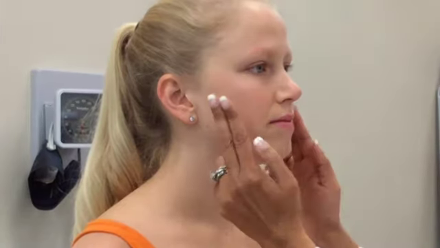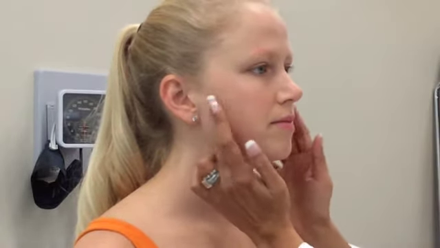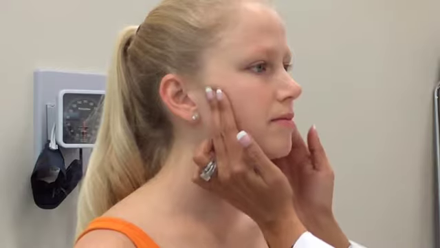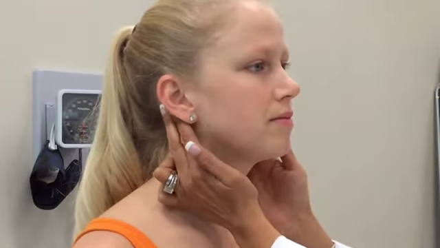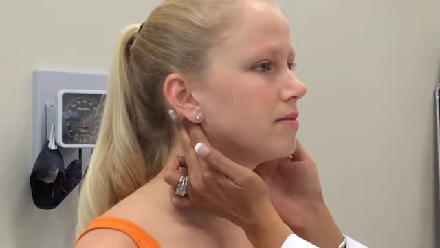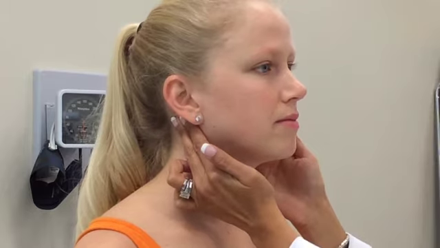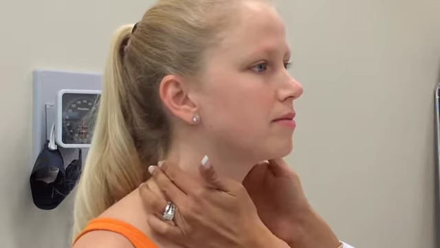Note any deviation from the midline. We're now palpating the lymph nodes using a gentle circular motion, and your finger pads palpate. The pre-auricular nodes are located in front of the ear. The posterior auricular nodes lie superficial to the mastoid process. The occipital nodes are felt at the base of the skull.